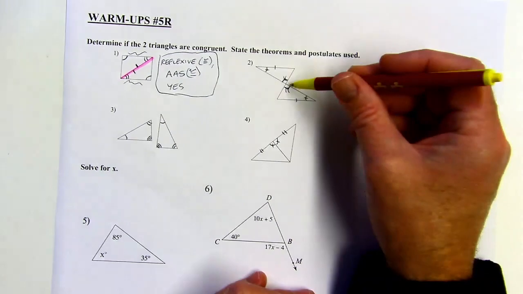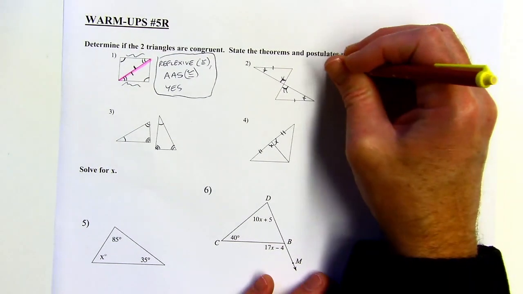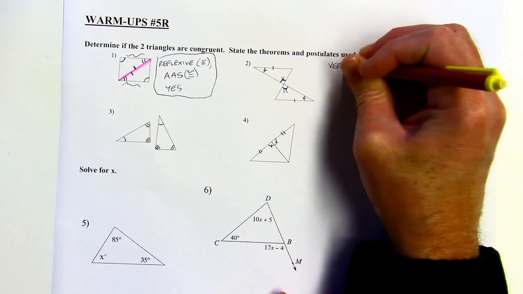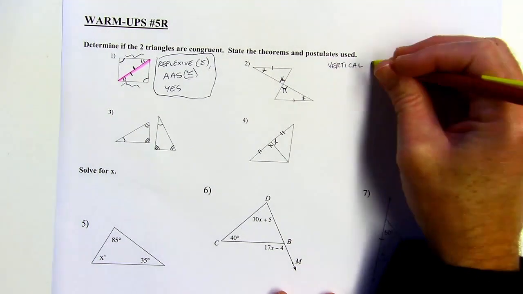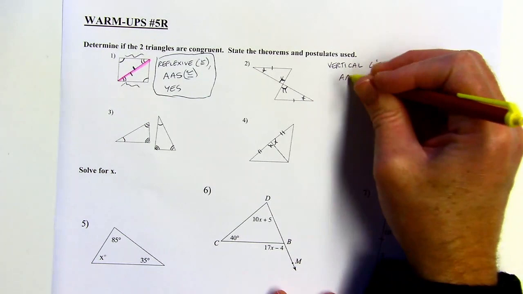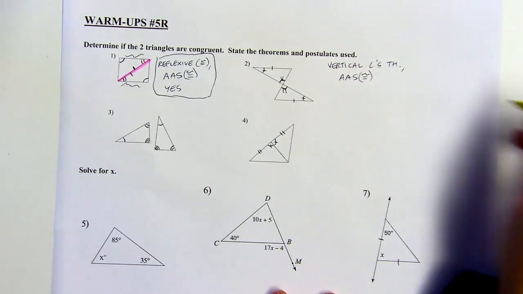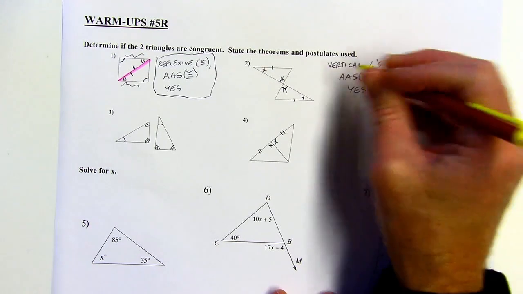And then again, I've got AAS, right? Two angles and a non-included side. So here I use vertical angles theorem. Then AAS, angle, angle, side, and then that's a yes. Those are congruent.